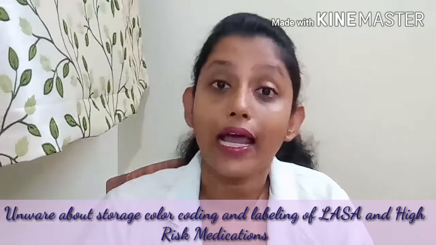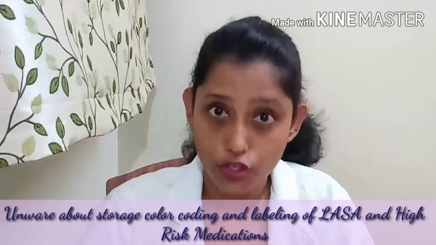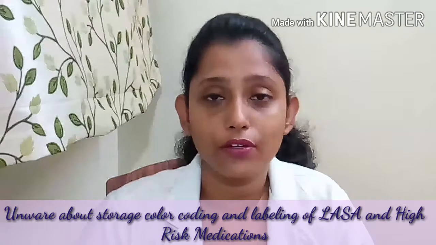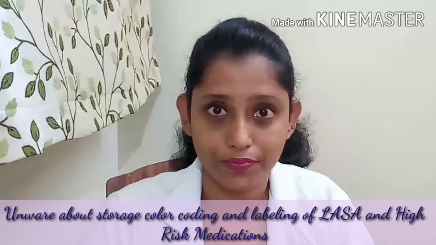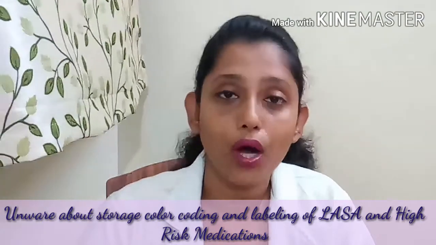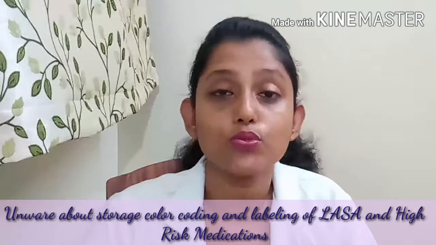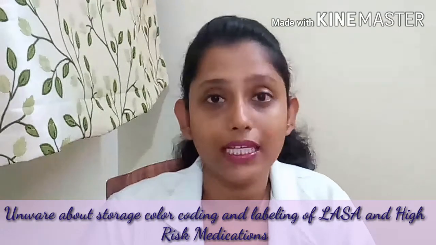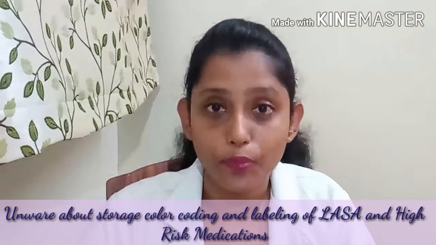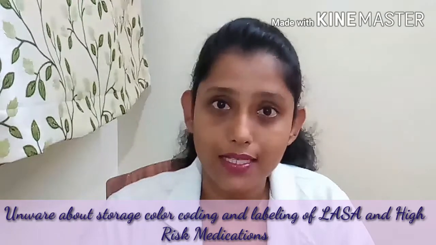Sometimes a dispensing error can also happen when a pharmacist is not well aware about grouping of LASA drugs as well as their storage and how to segregate high risk or high alert medications from others. It is very important for a pharmacist to know how to store high risk drugs and LASA drugs and how to properly label them and separate them from other drugs so that dispensing error could be avoided.